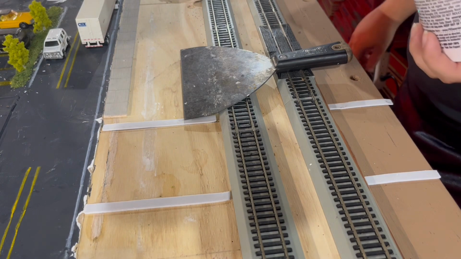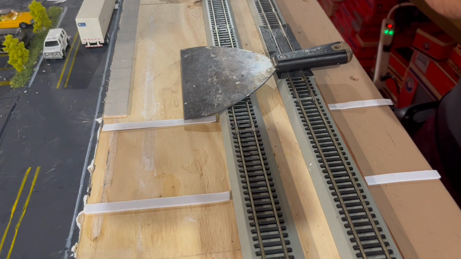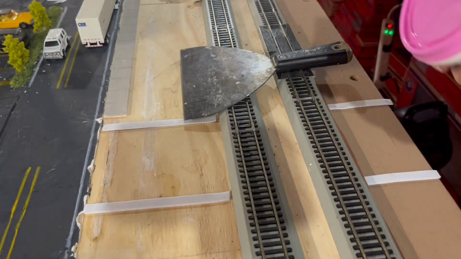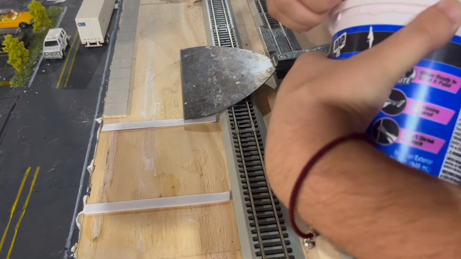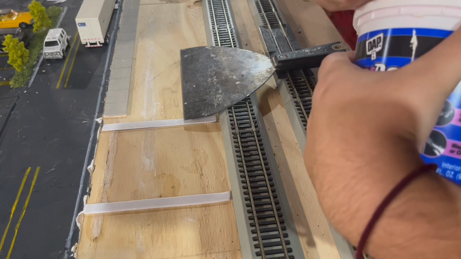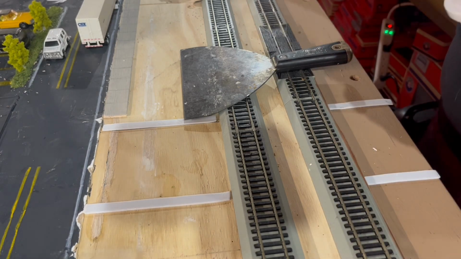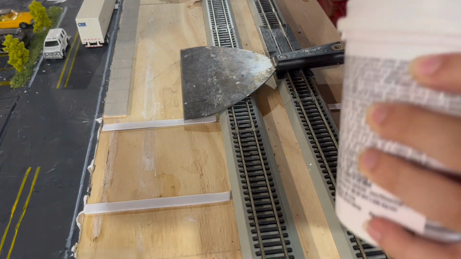Now this part is a little bit time consuming and you do have to have a little bit of patience with this stuff. What I use is Dry Deck Spackle from Walmart. You can get it just in the hardware section near all the paints and stuff, and it's fairly cheap. It's about $8 per bucket, and you do get a decent amount of it.